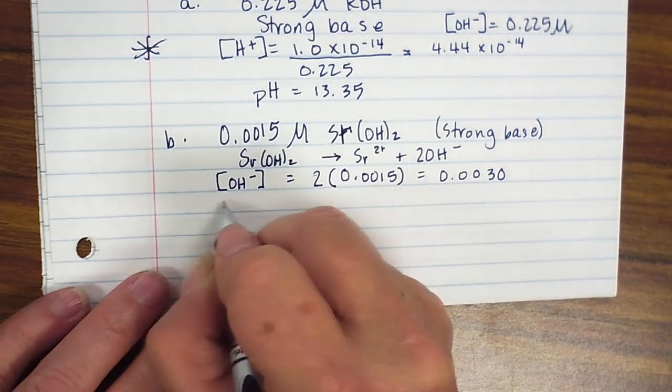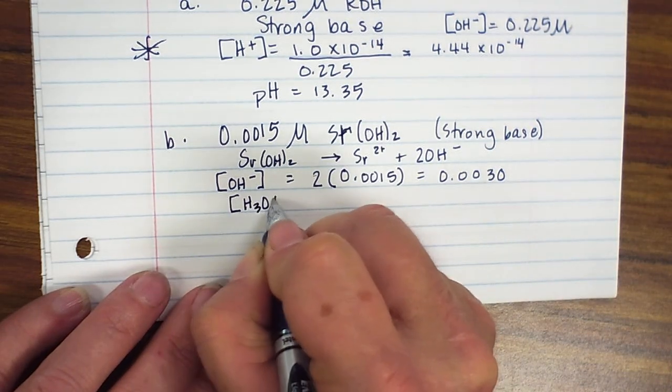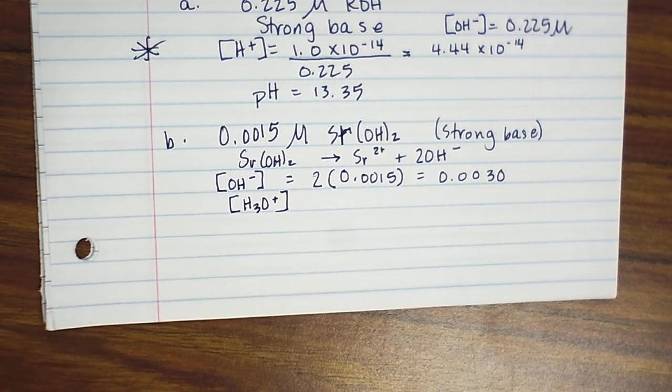So now my concentration of H plus, notice I'm switching writing styles of how I'm writing it because I want you to know that you can write it either way. Because you can write it as H3O plus or as H plus. You can write it however you want, but I want you to be able to read it in both directions, all right?